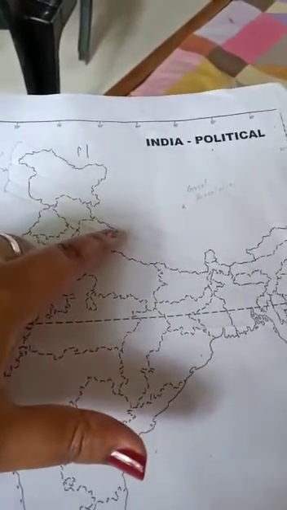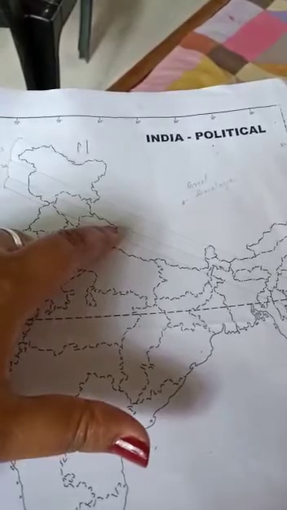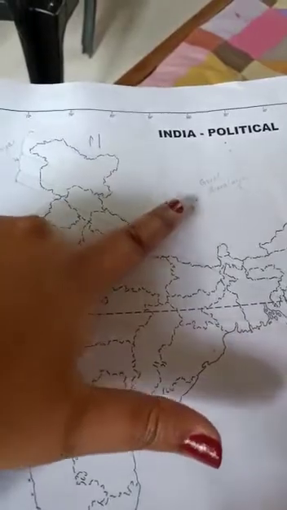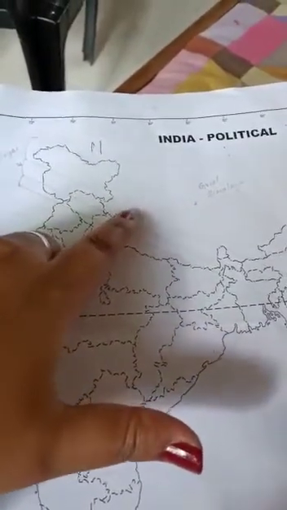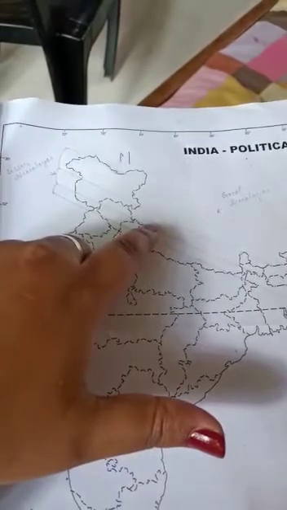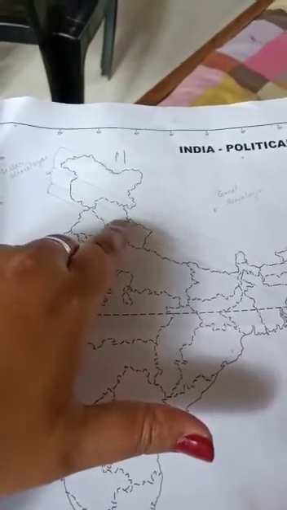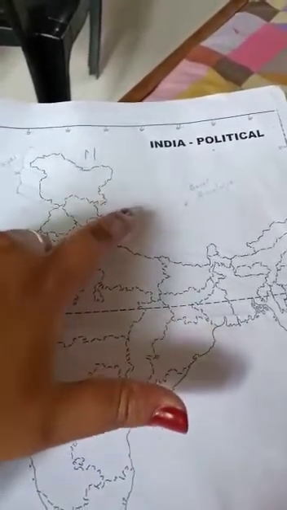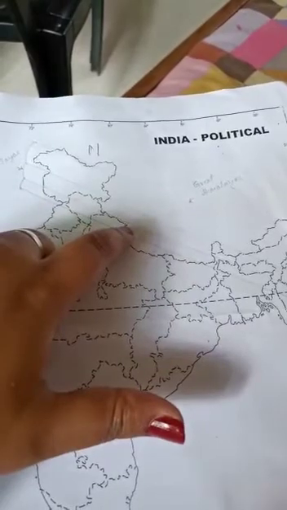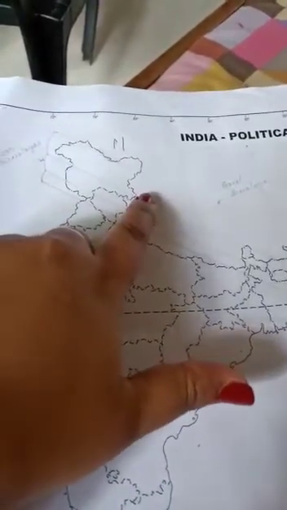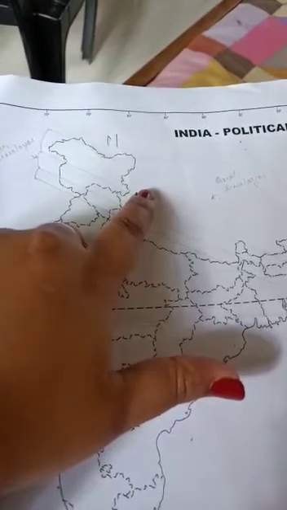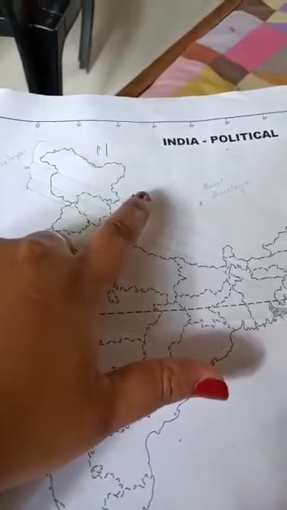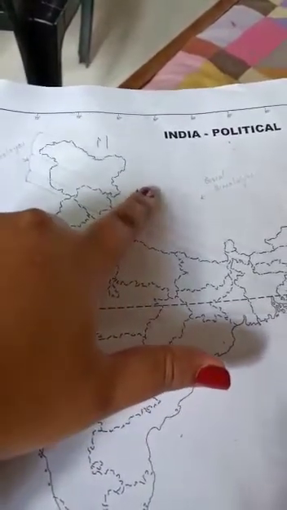These are the 3 parallel ranges of Himalayas. The first one, that is the Greater Himalayas or the Himadri. The second one, the Lesser Himalayas or the Himachal. And the third one, it is Shivalik range. So these are the 3 ranges of Himalayas. Now, this is the Greater Himalaya called Himadri. It has an average height of 6,000 meter and is the highest range in the Himalayas.